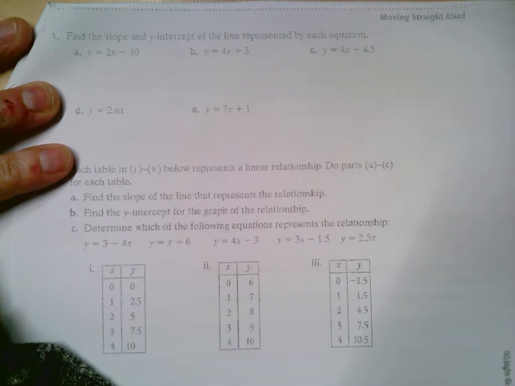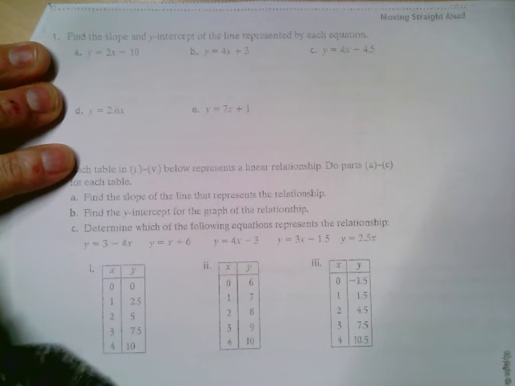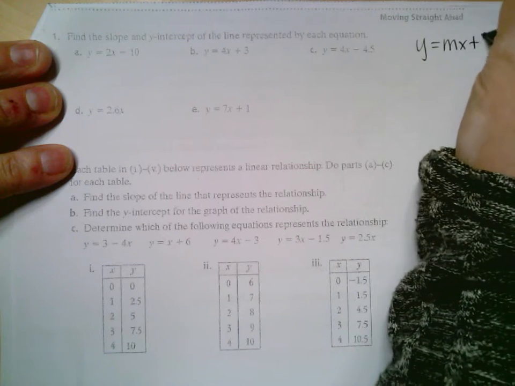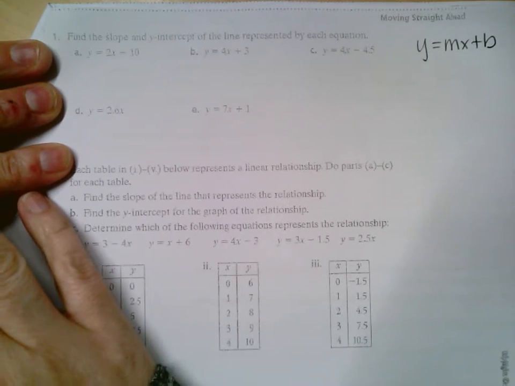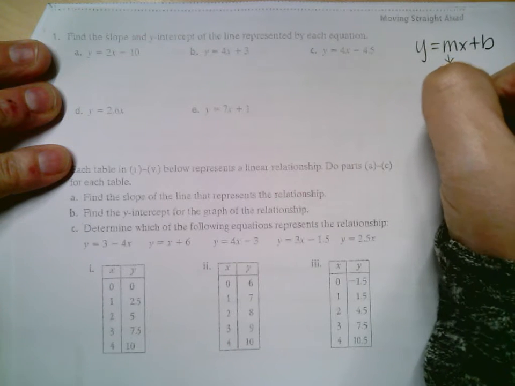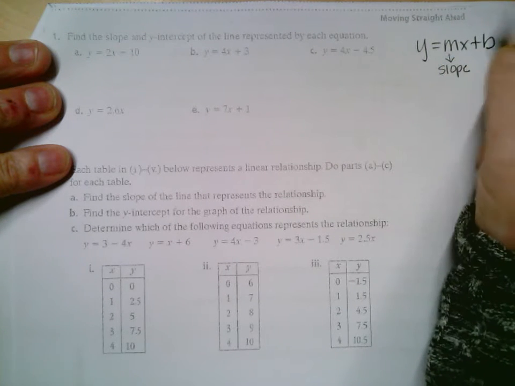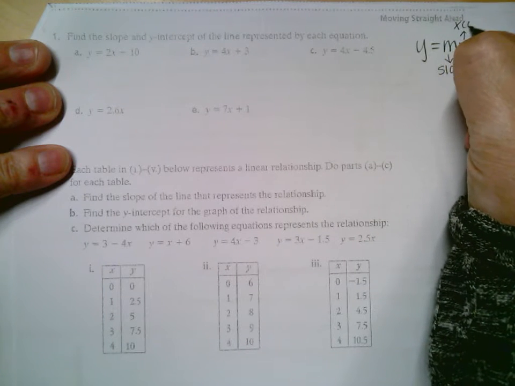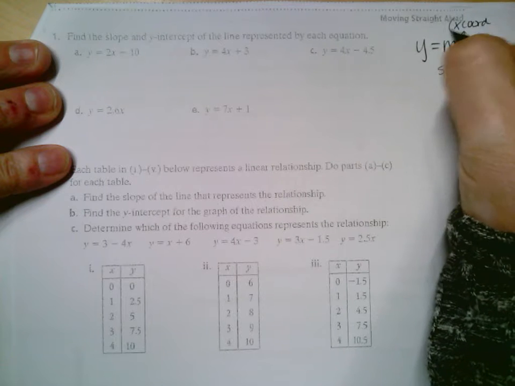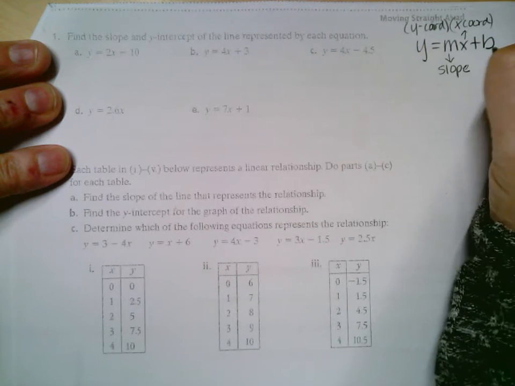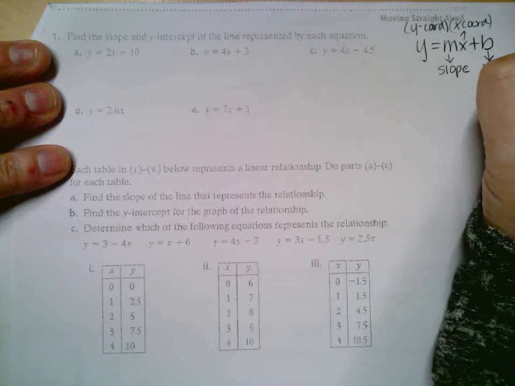Find the slope and y-intercept of the line represented by each equation. Slope-intercept form. I have my y, I have my slope, I have my x coordinate, this is essentially my y coordinate, and this is my y-intercept.